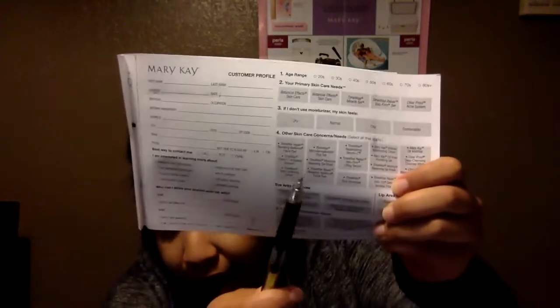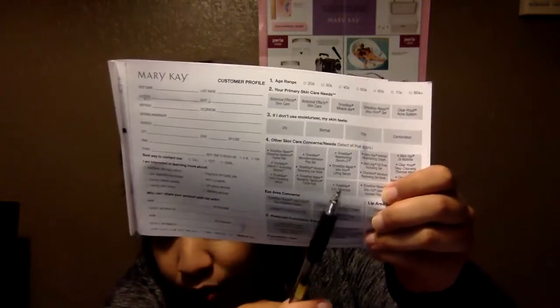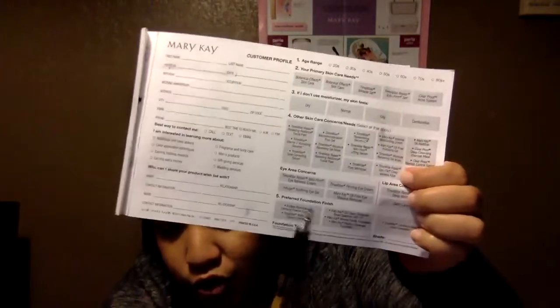Okay, so it actually tells you which product is most likely the best fit for them depending on their skincare needs. That's very helpful, especially when we're starting our business and if we're not super familiar with the product, that is always really helpful.